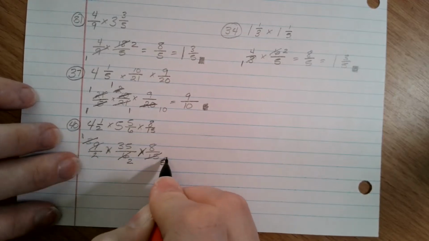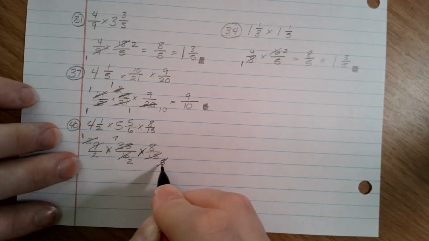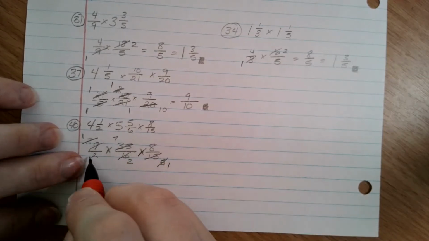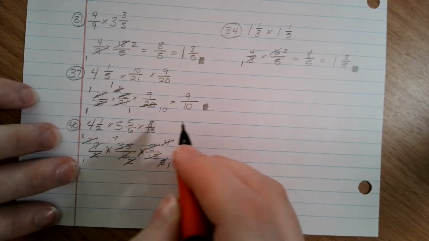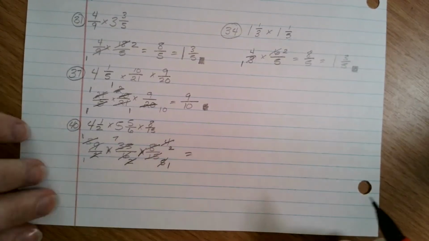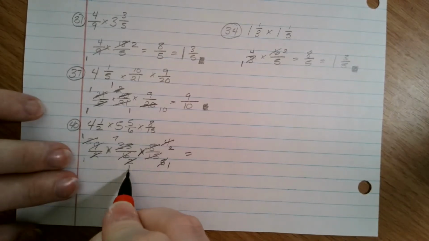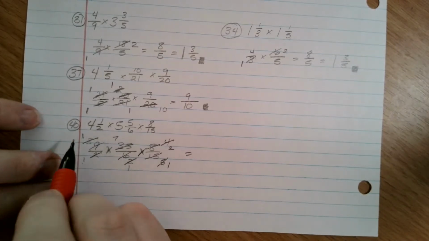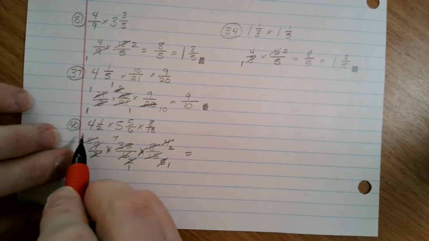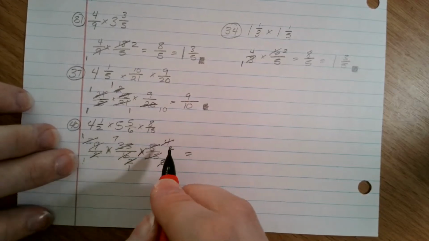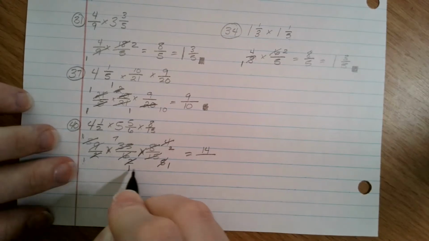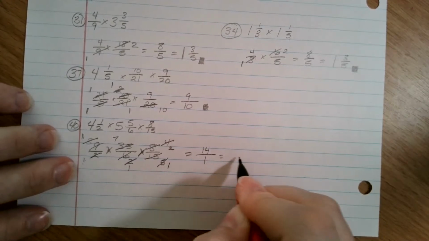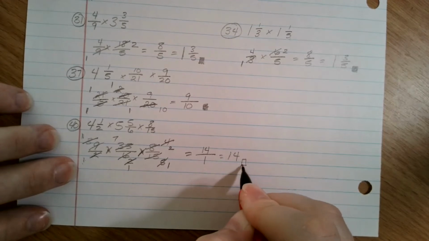This 35 and 5, that's a 7 and 1. And this 2 and this 8, and this 2 and that 4. Golly gee, it reduces everywhere. On the top, we have a 1 times a 7 times a 2, so that's 14 over 1 times 1 times 1. So that is 14.